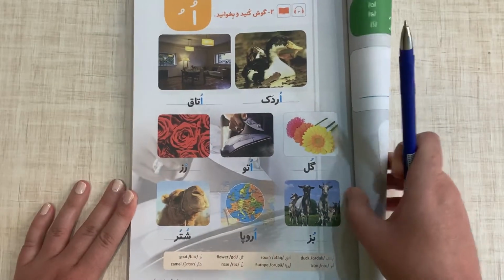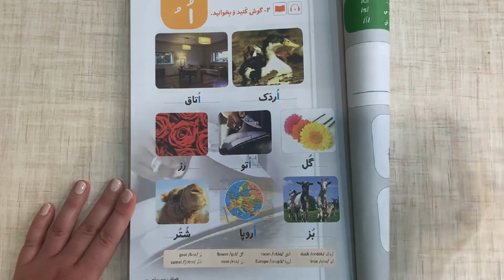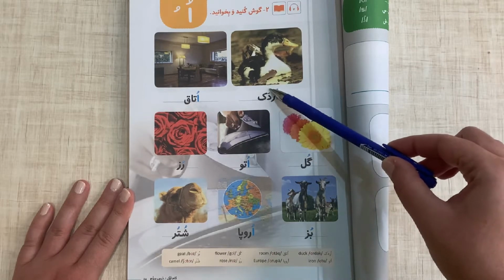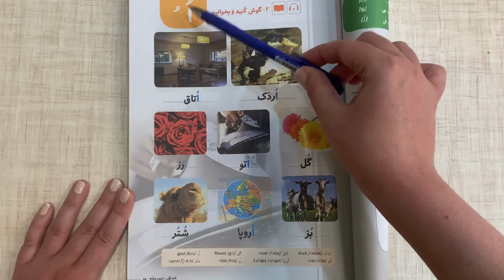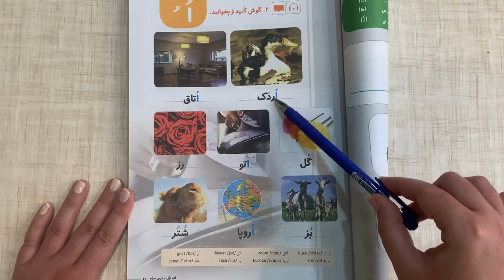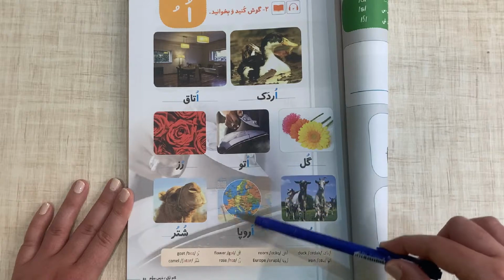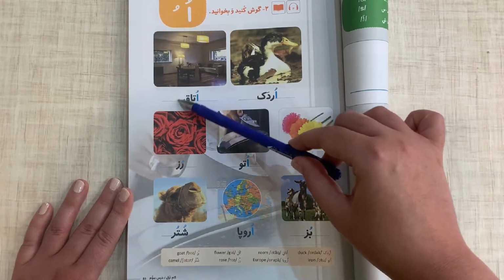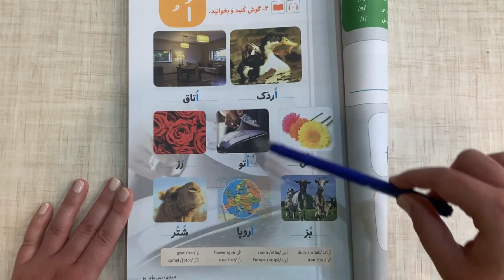Let's take a look at these sounds, these alphabets in a word, in the real world. Okay, so we have ordak. So this is the first version, right? This first format, which comes at the beginning of words. So ordak. You can see it does not get connected to another letter. It doesn't need it. Ordak, otag. Okay, at the beginning of words.